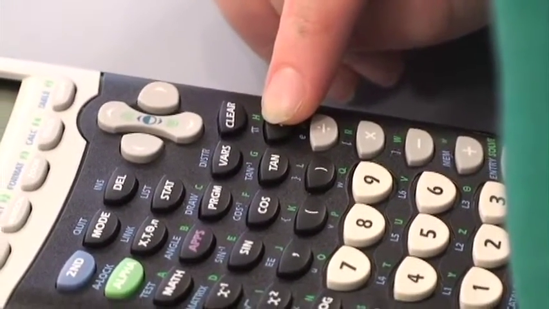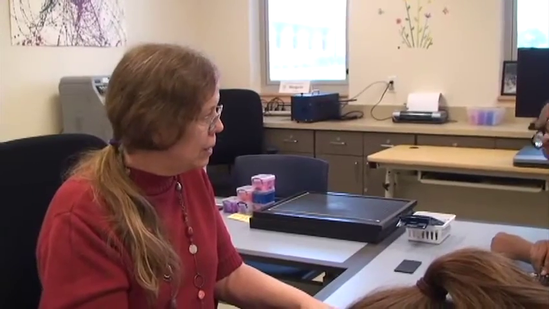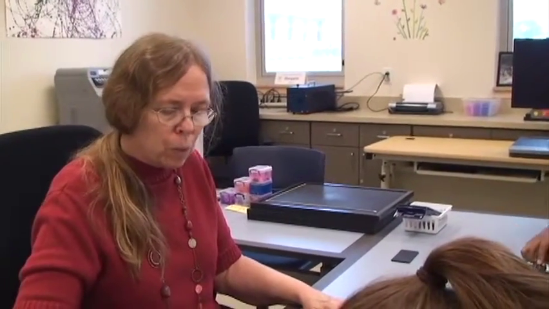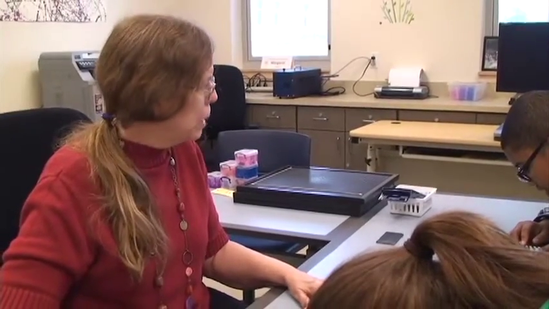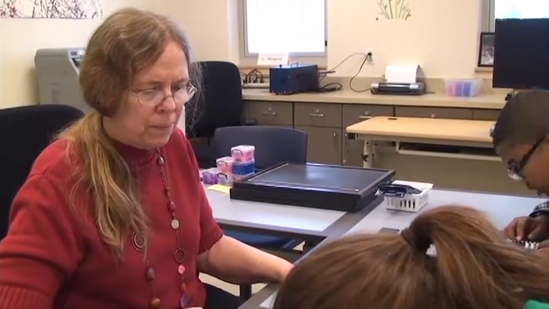Now, just like when we were doing a number squared, we did the number first, and then we pressed the squared key. We're going to do the same order when we do other powers. By the way, I've turned my calculator off, so I've got to turn it back on.